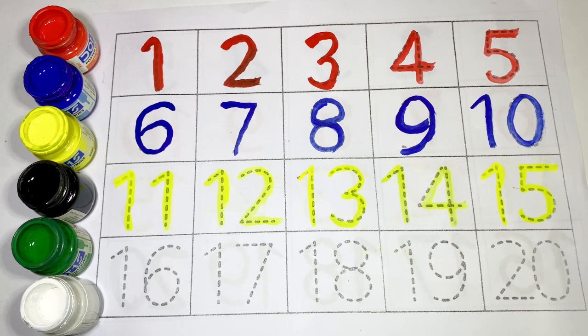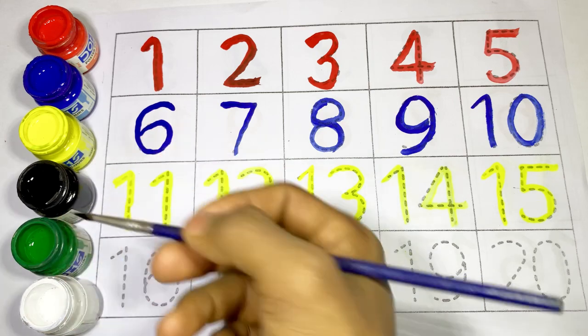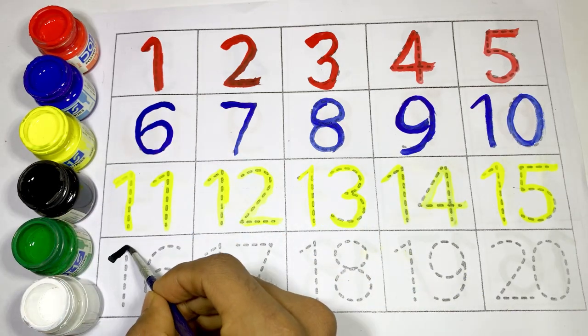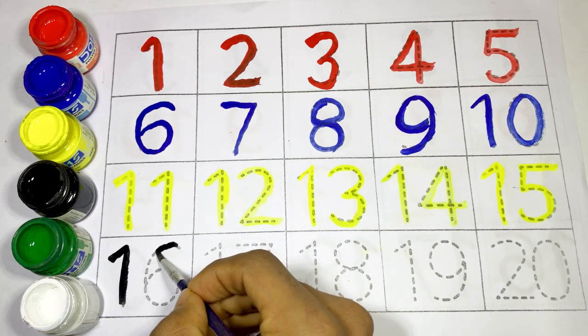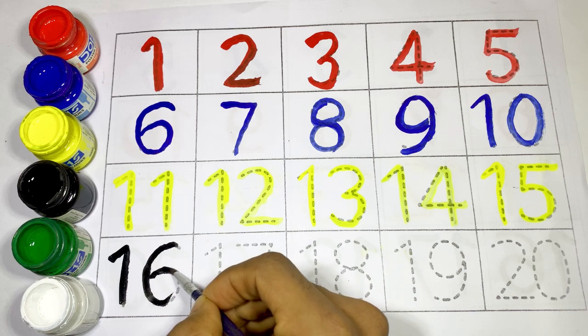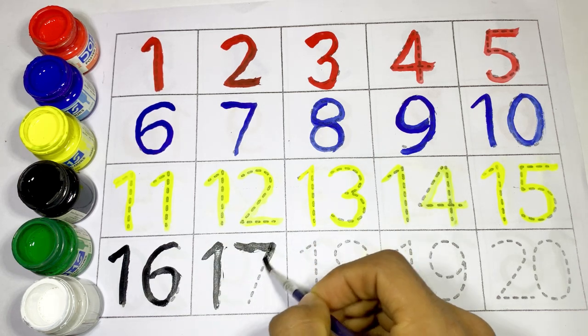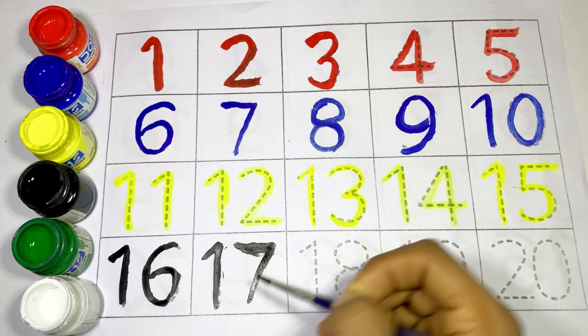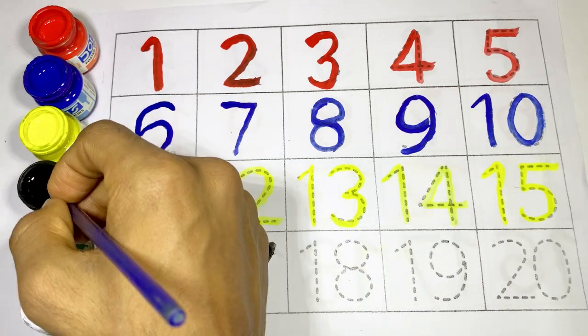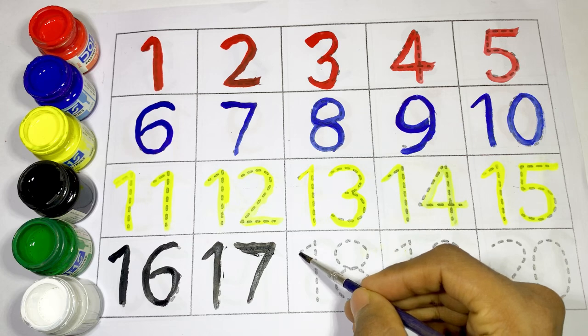Kids, 16. The numbers of 16 and use black color. 17. The numbers of 17. Kids, again use black color and draw 18.